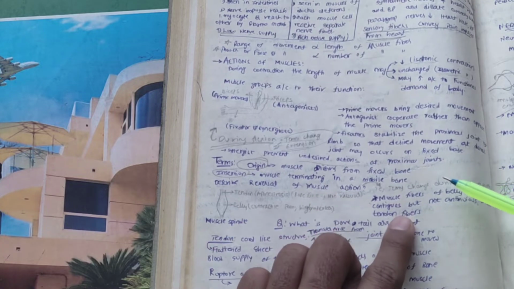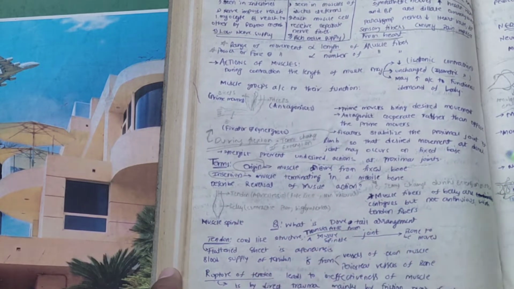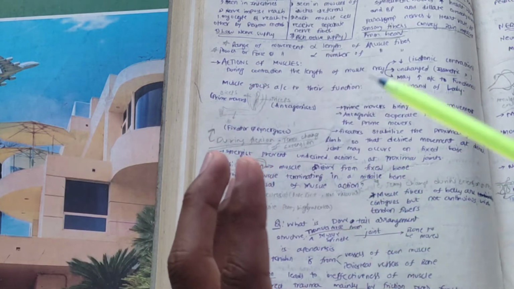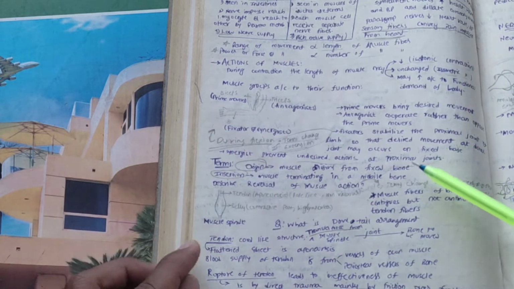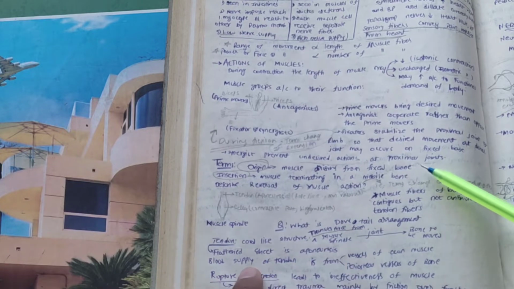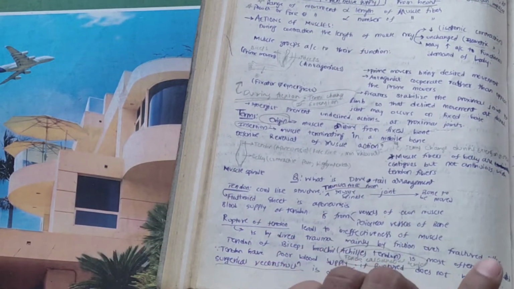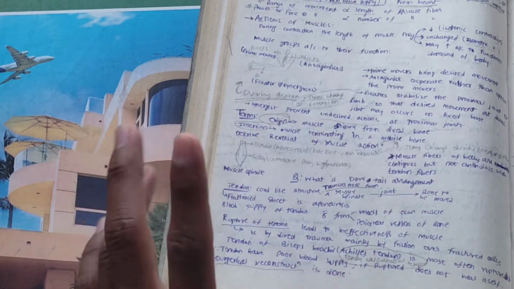You can understand this. And then tendon is a cord-like structure connecting the muscle to the bone. It transfers force generated by the muscle to the bone via the joint. If it is a flattened sheath, it is called aponeurosis. And the blood supply of the tendon is from vessels of the muscle and periosteal vessels of the bone. So both will supply, but in a very small quantity.